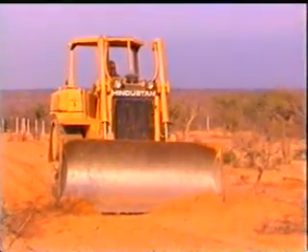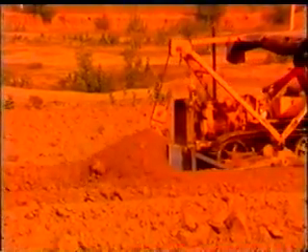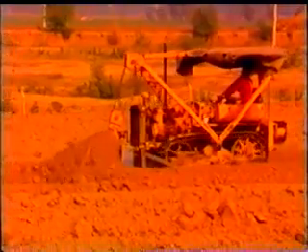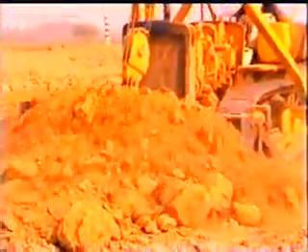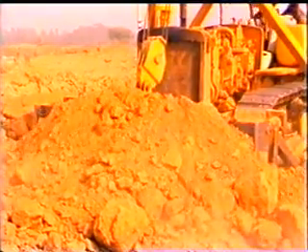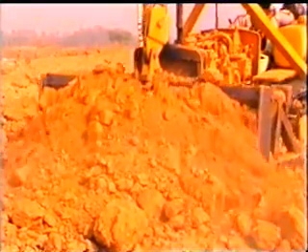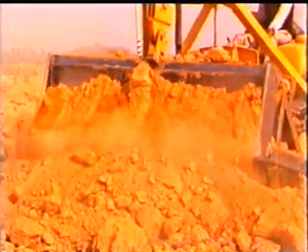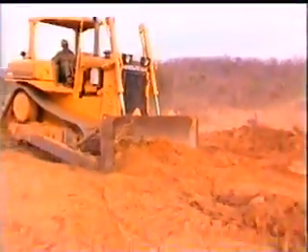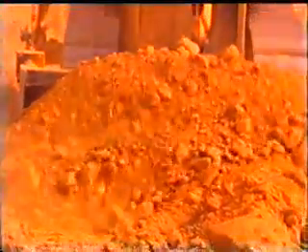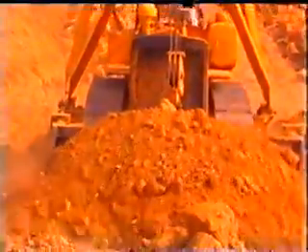Bulldozer is a multi-purpose machine. It is one of the most important machines on a construction project. It is an efficient excavating tool for short haul operations and can be used as an auxiliary machine to other construction equipment.